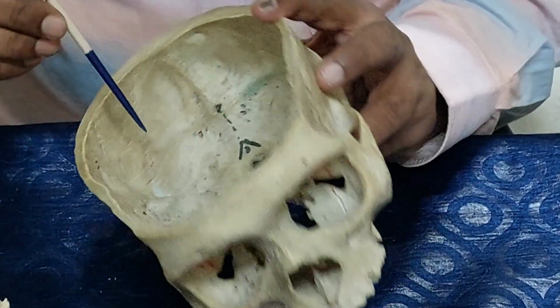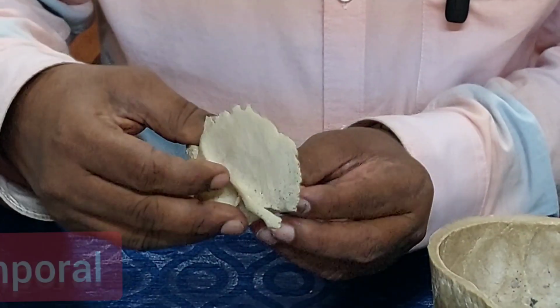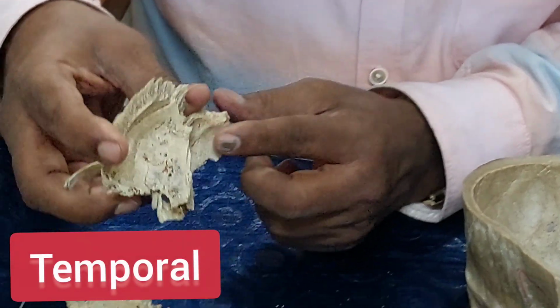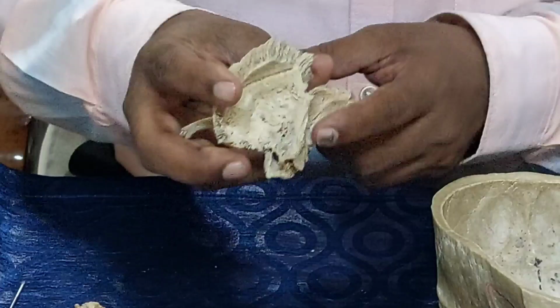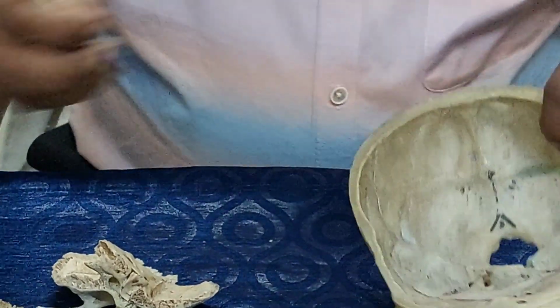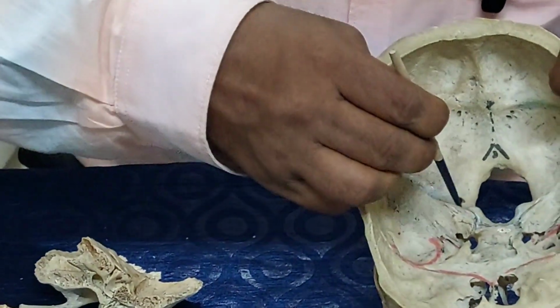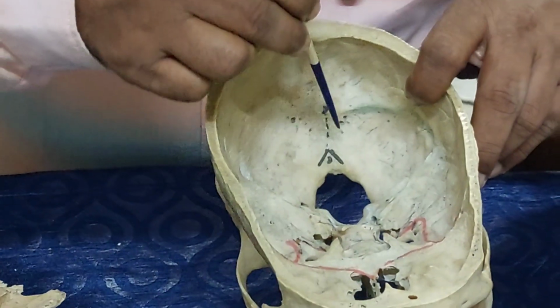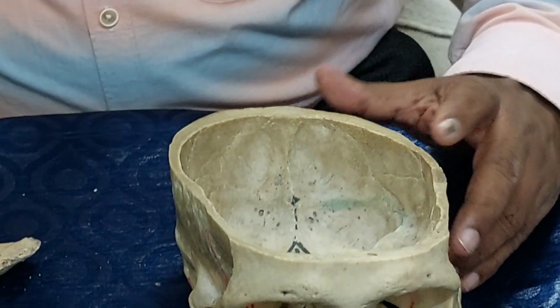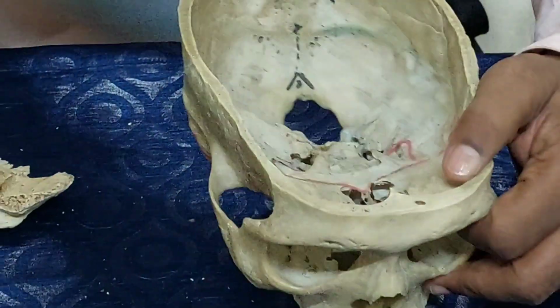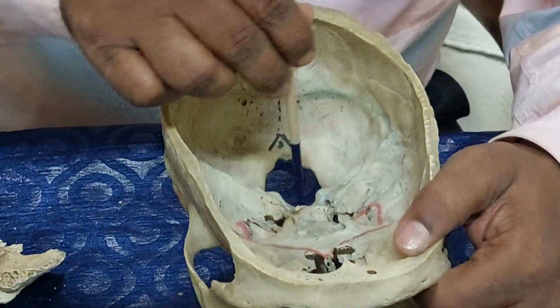And on each side, the temporal bone. This is the temporal bone. So some part of the temporal bone forms part of the posterior cranial fossa. So sphenoid, occipital and temporal, these three bones form the posterior cranial fossa. And in this fossa, one big gap is there.